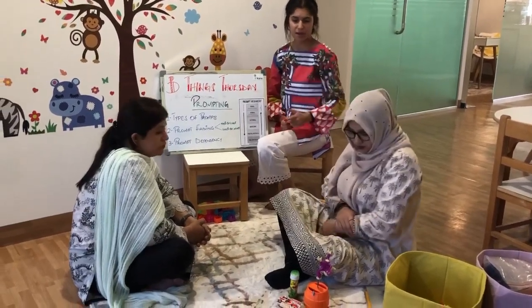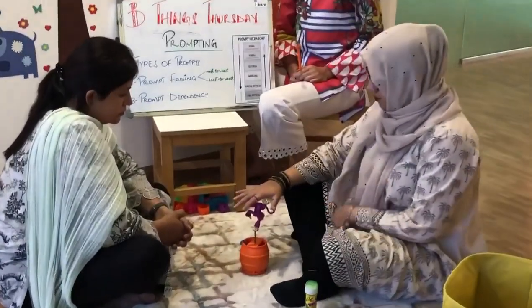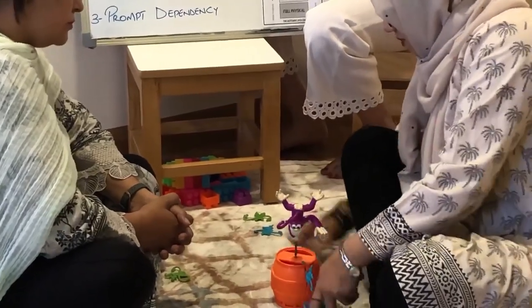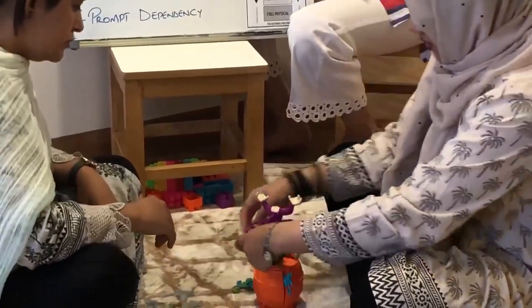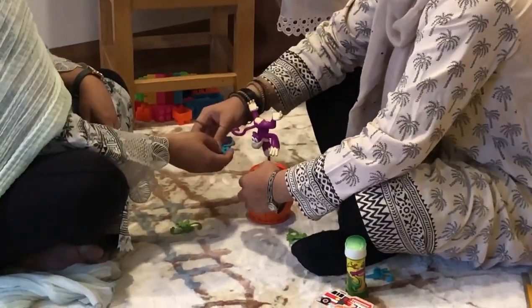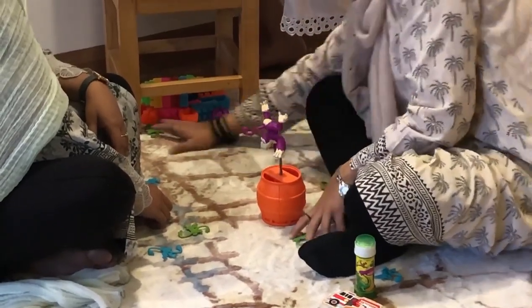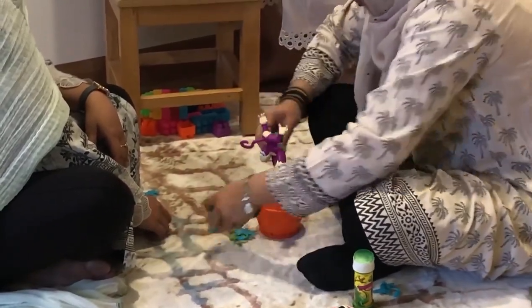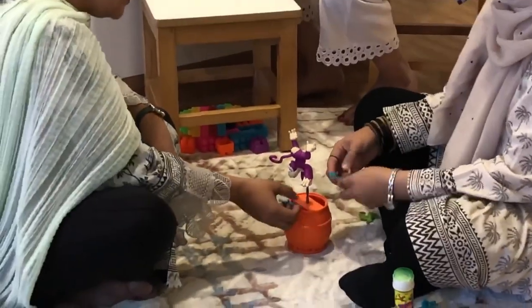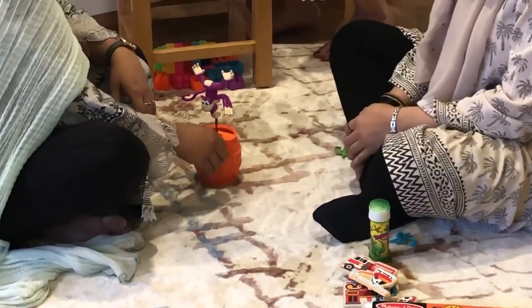So let's do it the monkey. Press, press. Wow, monkeys! Yay! Let's put some more monkeys inside. Let's. Press, helpful child. Thank you. Okay, now let's put the monkeys back inside. Press.